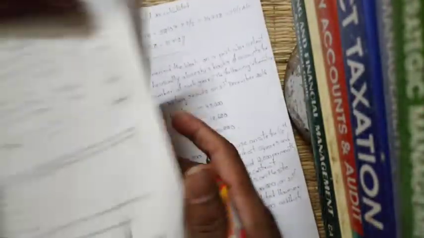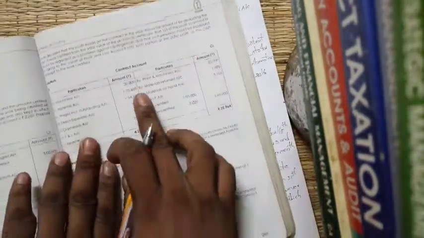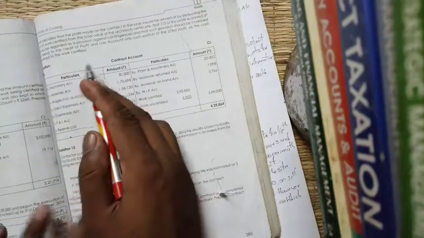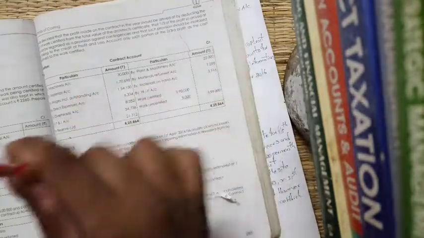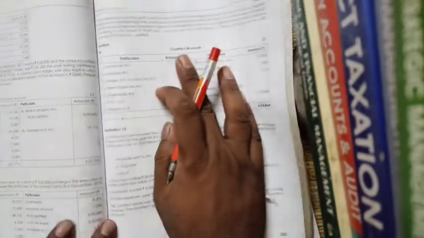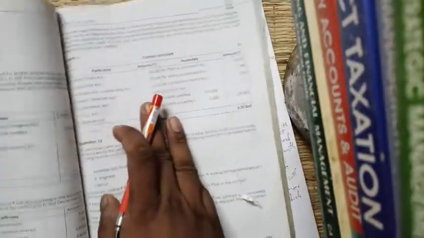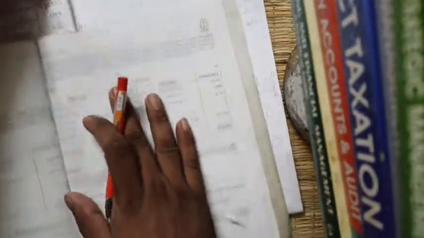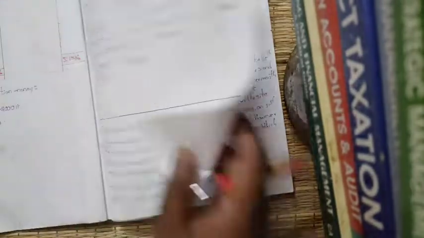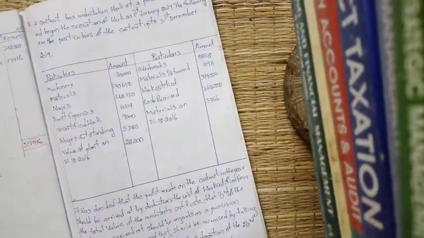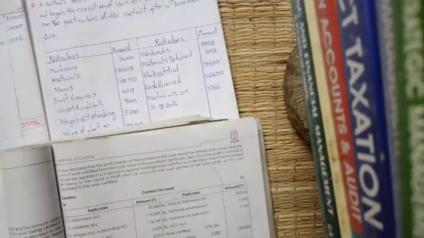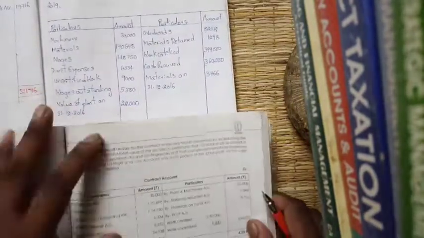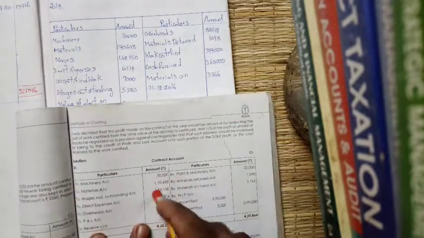First of all we need to calculate the contract account, with debit and credit particulars and amounts. Machinery is given as 30,000, so 30,000 is posted here.